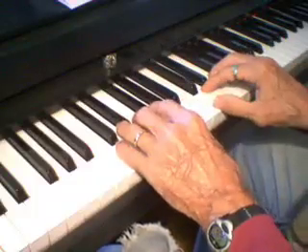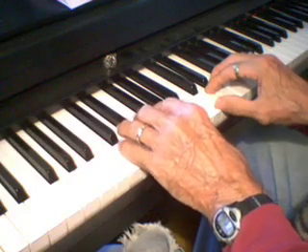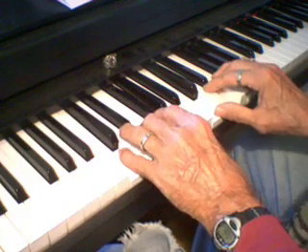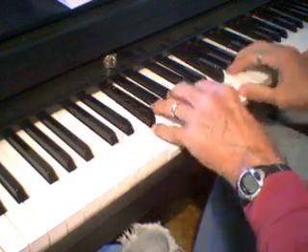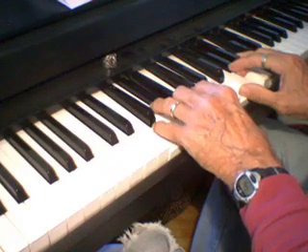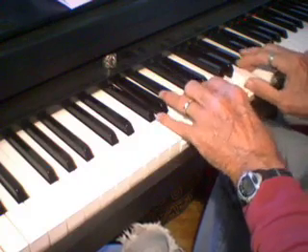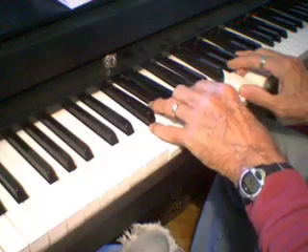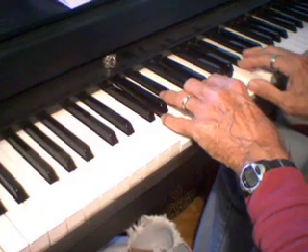I want to confine ourselves to the chord on the first note and the chord on the fourth note of the do, re, mi, fa, and the chord on the fifth note, do, re, mi, fa, so. The first chord, the fourth chord, and the fifth chord are the major chords of the scale.